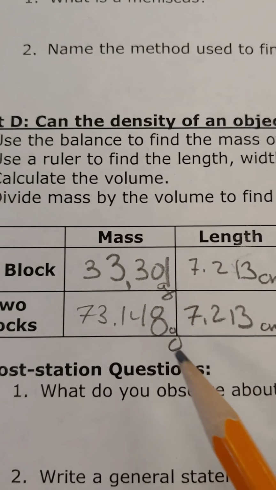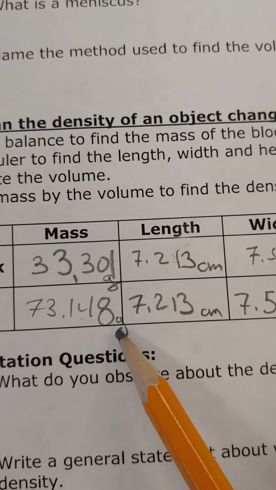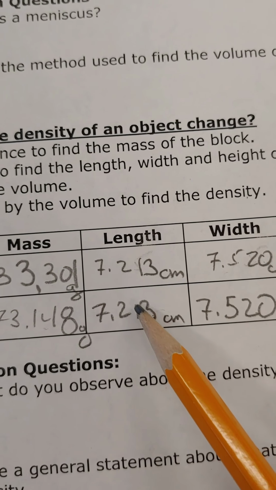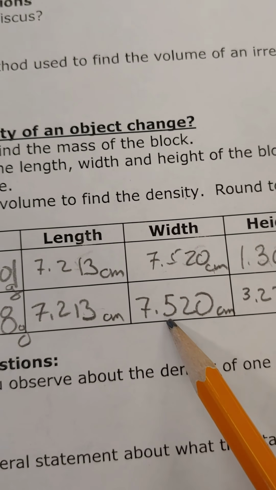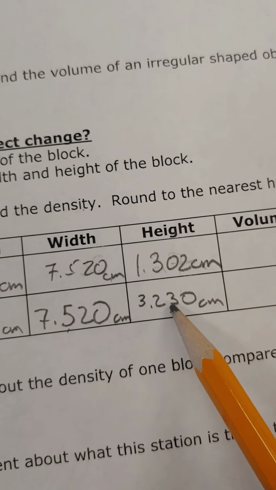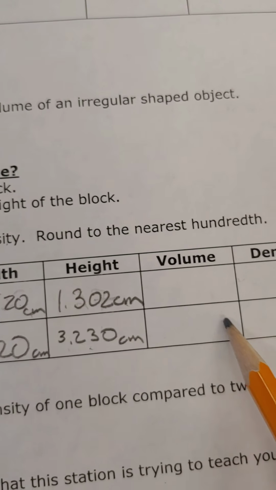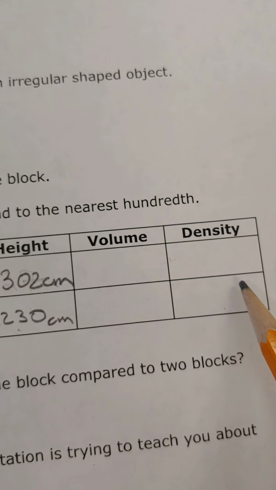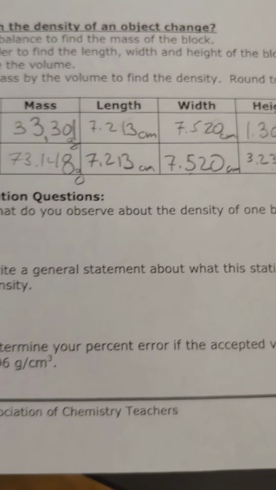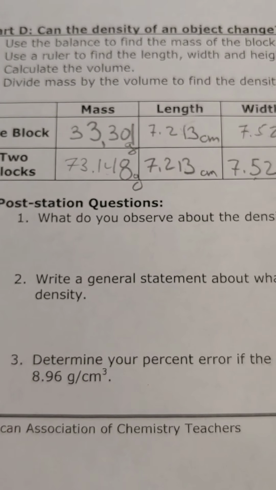The two blocks together, focus, had a mass of 73.148 grams. The length was the same. The width was the same. The height of the two blocks was 3.230 centimeters. So then again, calculate your volume and calculate your density. And then we've got some questions that you can answer regarding that.